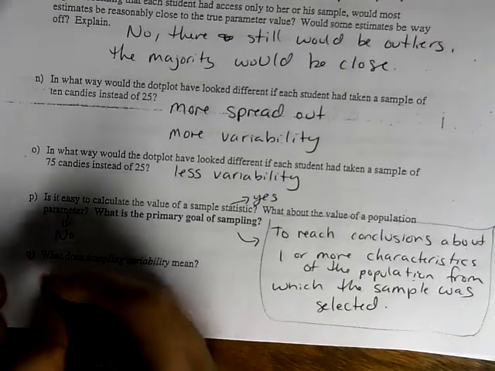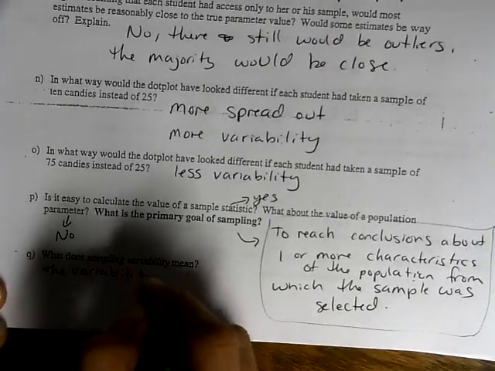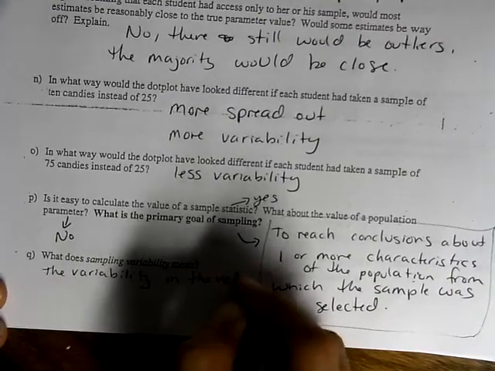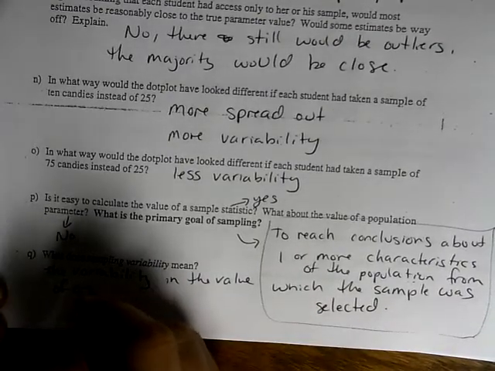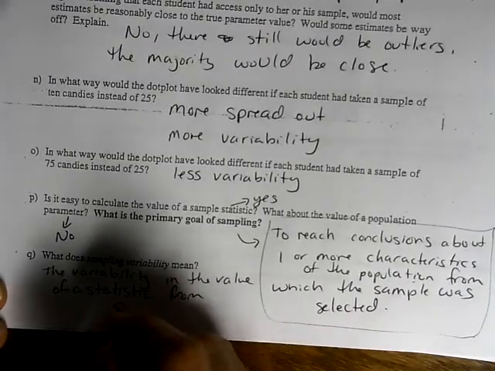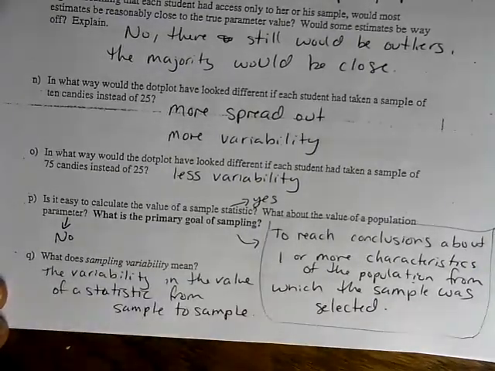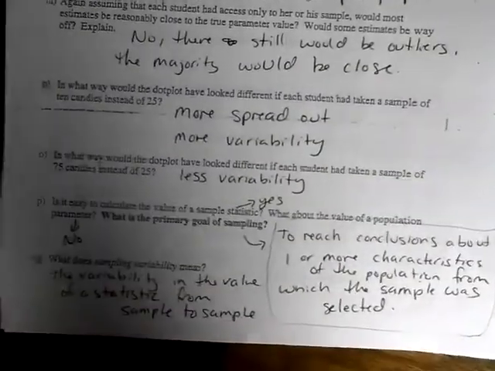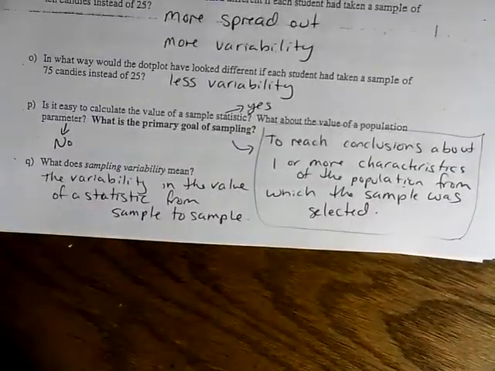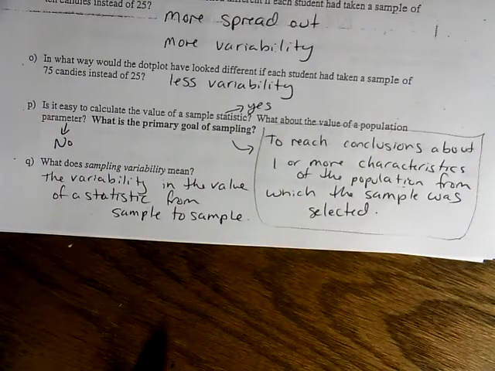So what does sampling variability mean? The variability in the value of a statistic from sample to sample. Okay, that helps us reiterate sampling variability with this whole example. So now let's look at proportions and how they differ from means, which we did at the beginning of Chapter 8.